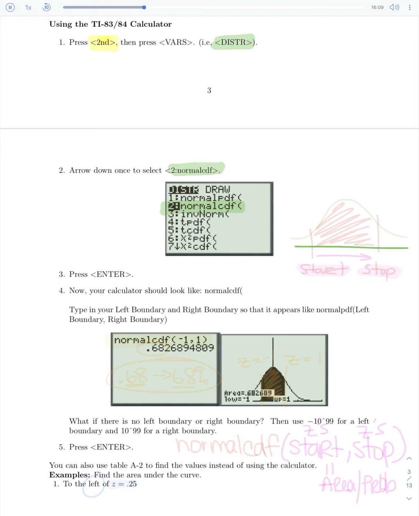And it will find all the area or probability in between. So if we have a normal curve, and we have a start value, and we have a stop value, we can find the area or the probability in between those 2 values using this normal CDF. We read it like we normally would a graph, from left to right.